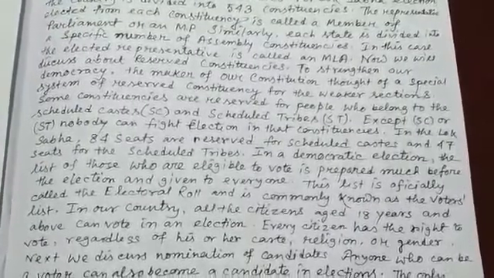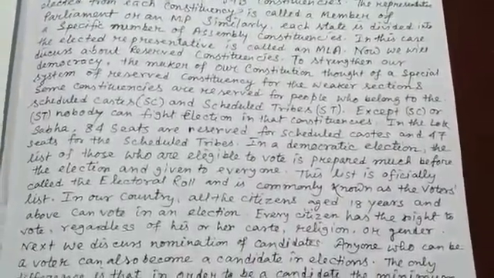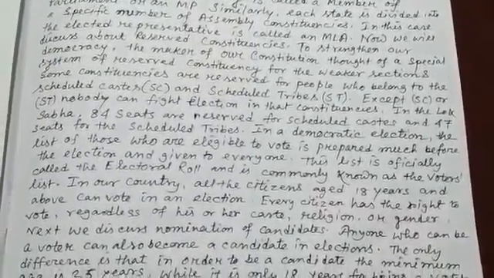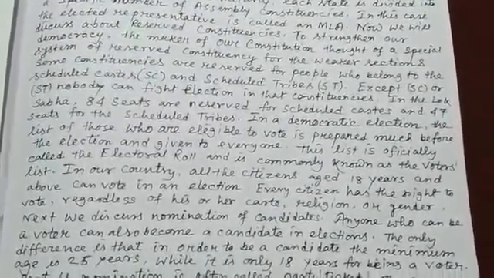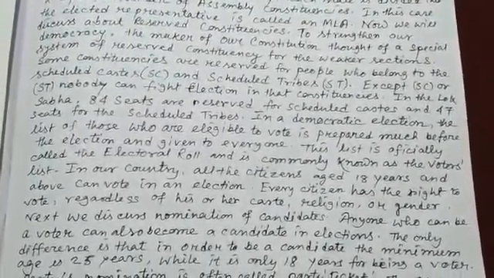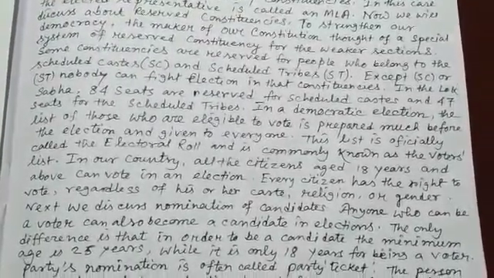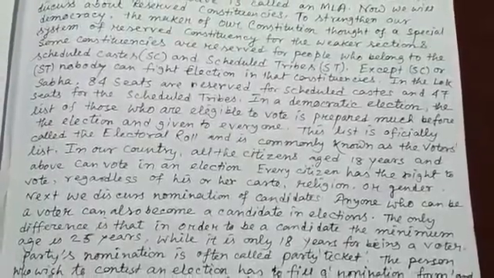Next, we discuss nomination of candidates. Anyone who can be a voter can also become a candidate in elections. The only difference is that in order to be a candidate, the minimum age is 25 years, while it is only 18 years for being a voter. A party's nomination is often called a party ticket.